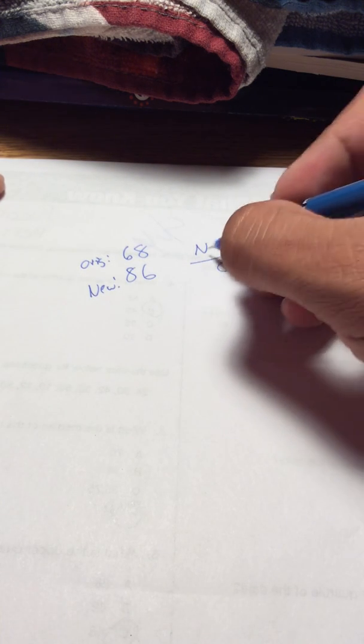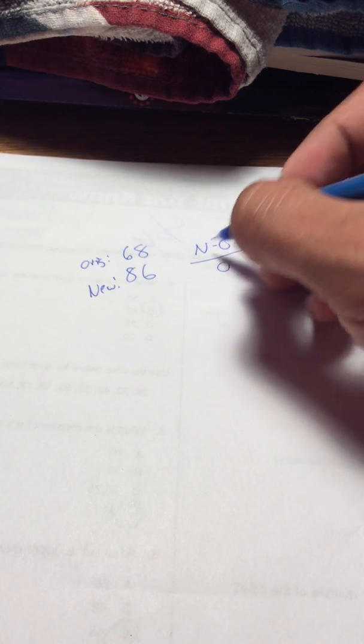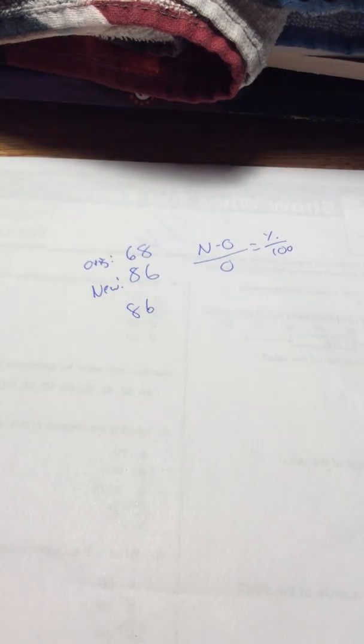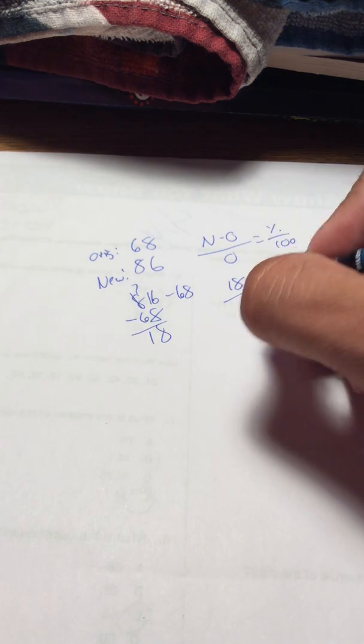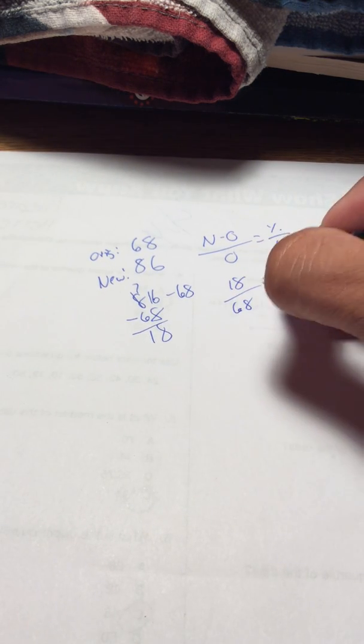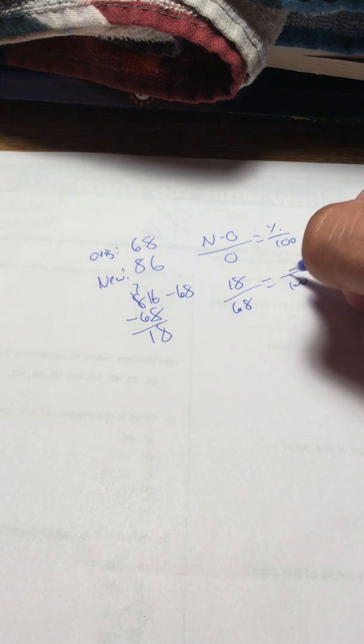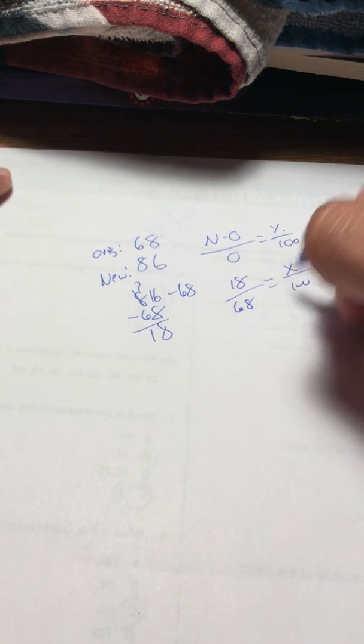So you subtract these two, new minus original, so 86 minus 68, which is 18. So 18 divided by the original, which is 68, equals x over 100, because you don't know that.